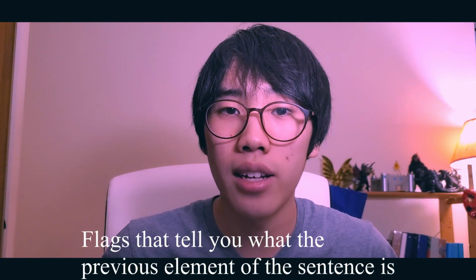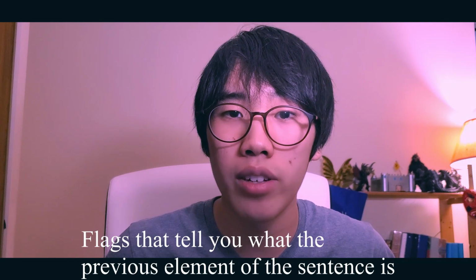So in English, the Japanese sentence structure is like saying I school go, where go goes at the end of the sentence. And so one may ask, what are these random hiragana characters that are in between these vocabulary terms in the sentence? And those are exactly sentence particles. Sentence particles are basically parts of a sentence that establishes a meaning between two terms in Japanese. You can think of them as flags that tell you what the previous element of a sentence is.